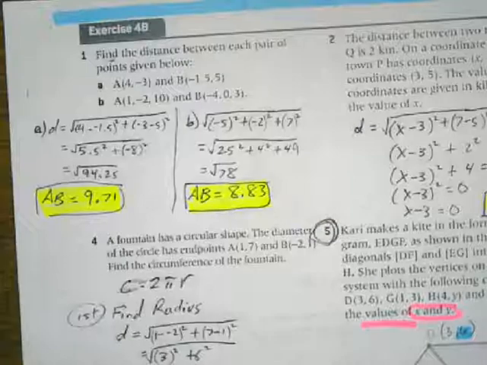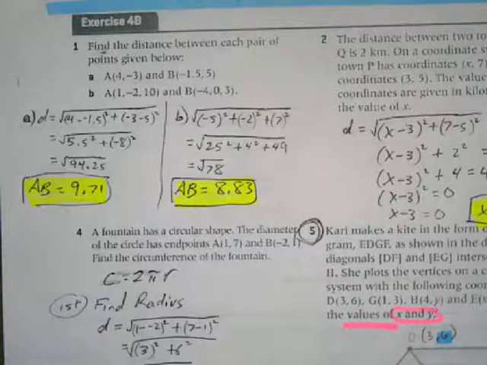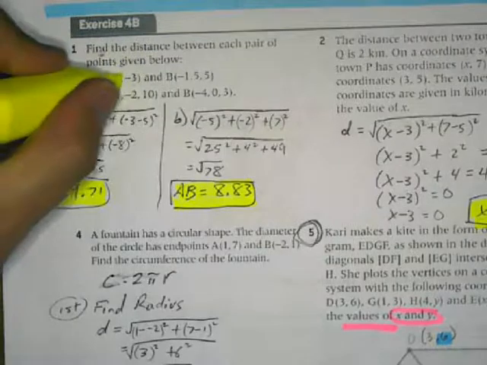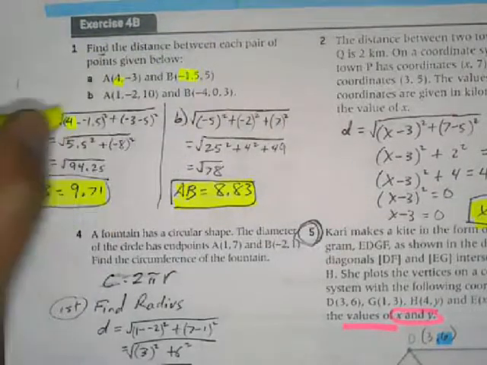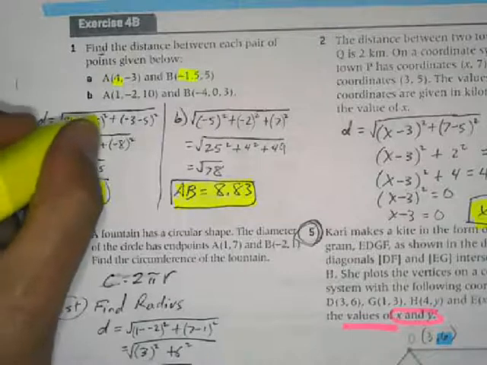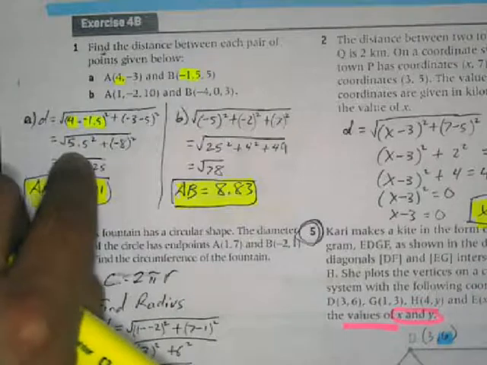Okay, so find the distance between each pair of points. So I've got my x values and the y values. My x values are 4 and negative 1.5. So I subtract them, 4 minus negative 1.5. Minus negative, that's going to be positive.